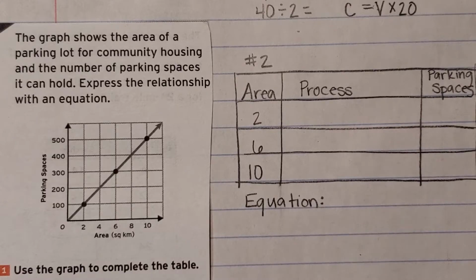Now that I've done 2 questions with you, I am going to give you some time to fill out the tables on your own. I will go ahead and read number 2 to you. The graph shows the area of a parking lot for community housing and the number of parking spaces it can hold. Express the relationship with an equation.